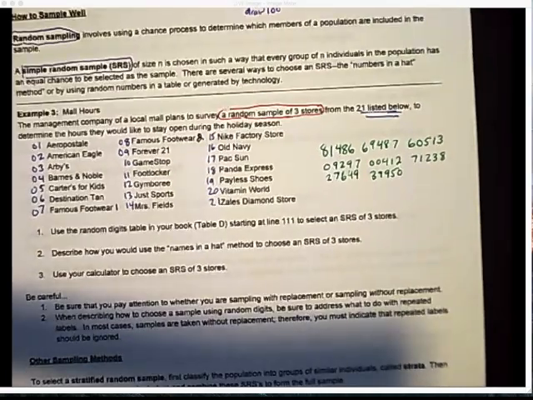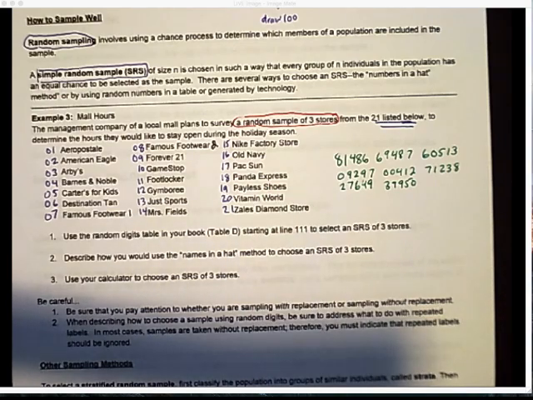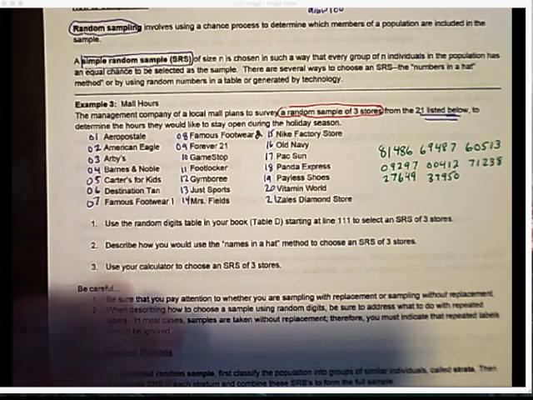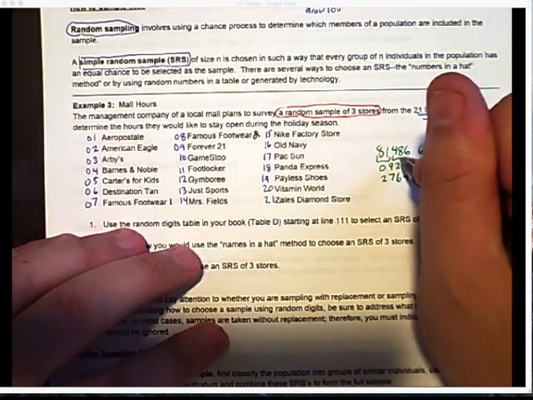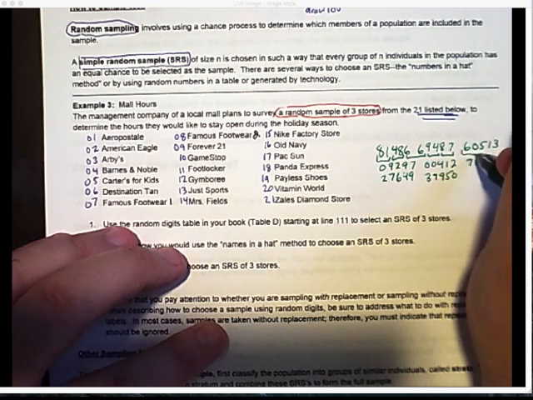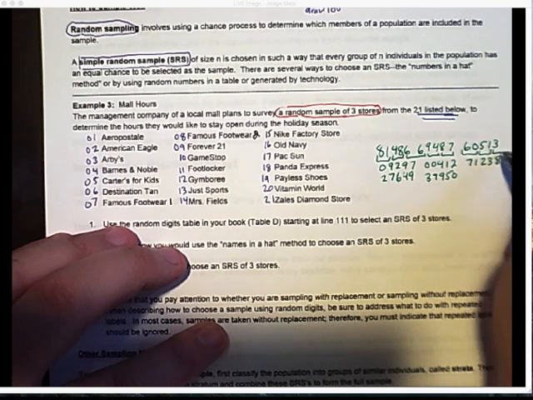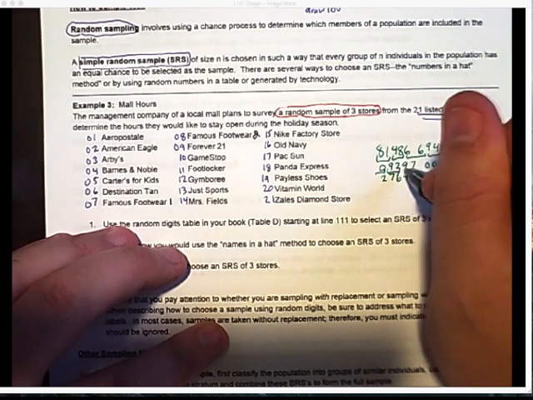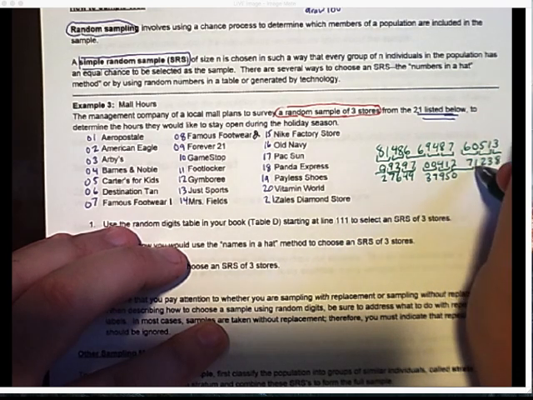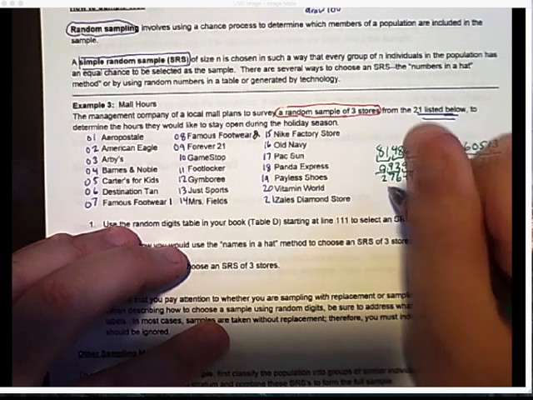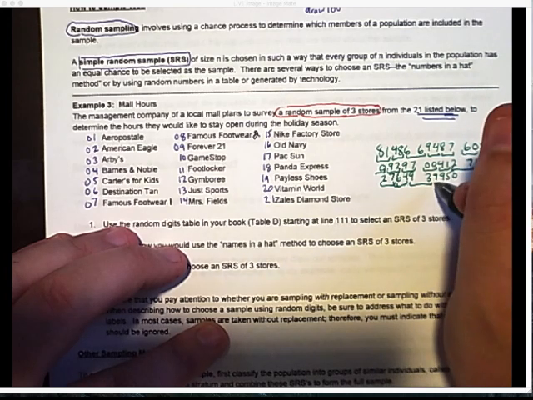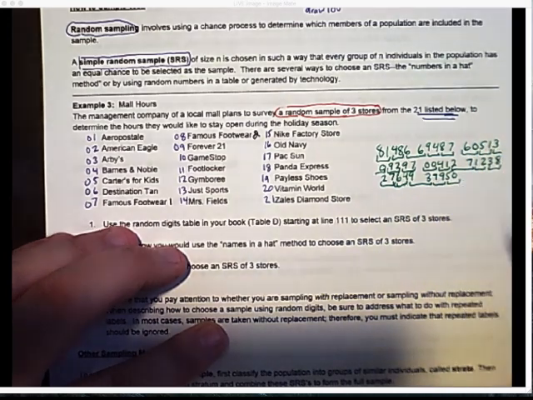All right. So all of my stores have 2-digit numbers. Okay. So we're going to start here, and we're going to break these off into 2-digit numbers. And the 3 goes with the 0, then 92, 97, 00, 41, 27, 12, 38, 27, 64, 93, 99, and 50. All right.